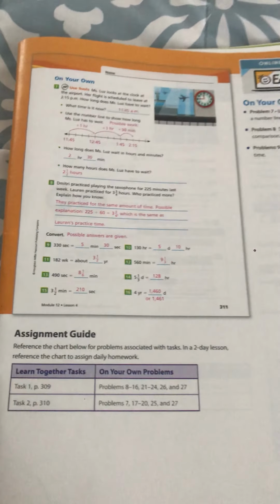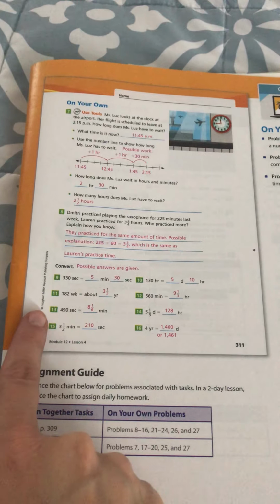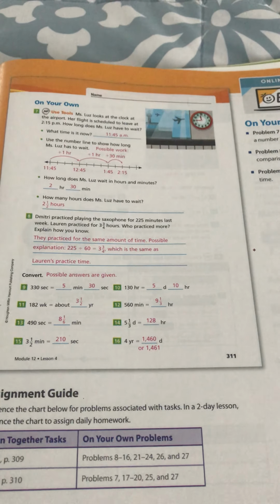Okay, Module 12, Lesson 4, page 311. I am now going to go over numbers 13 through 16 on your own. Okay, once we're done with this video, it is the last video for today.